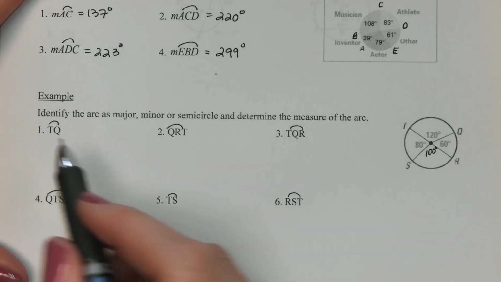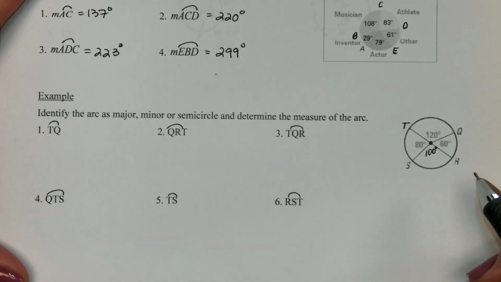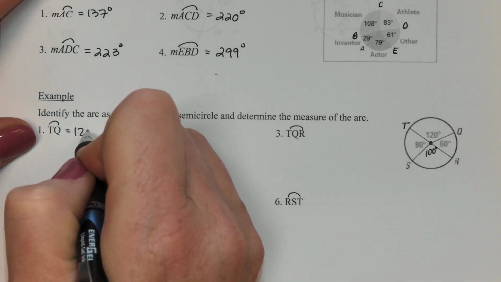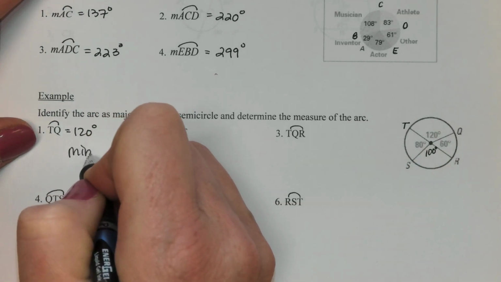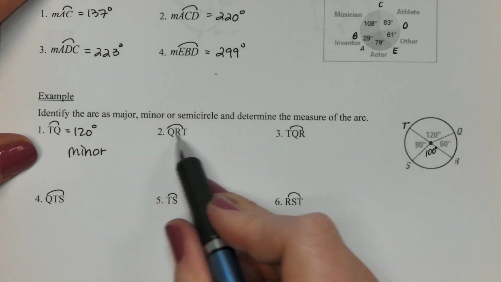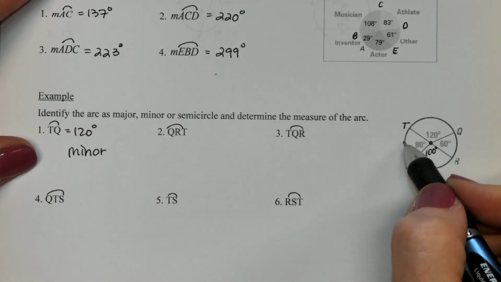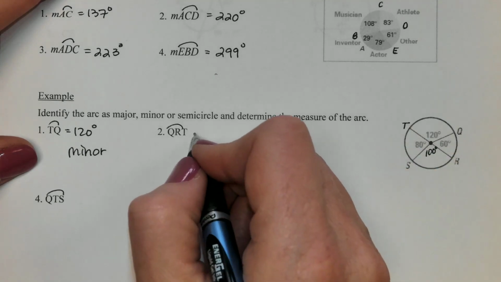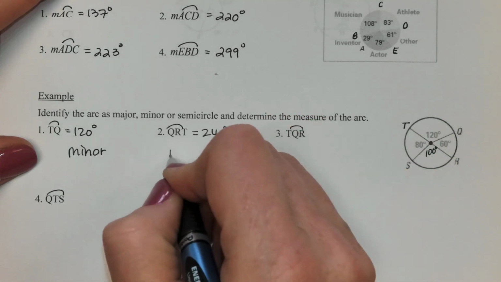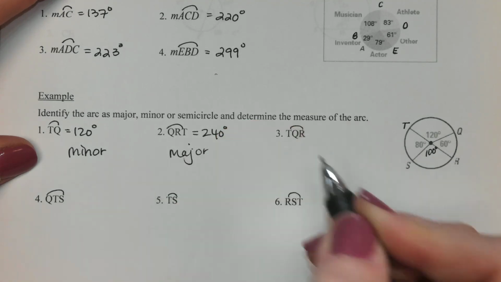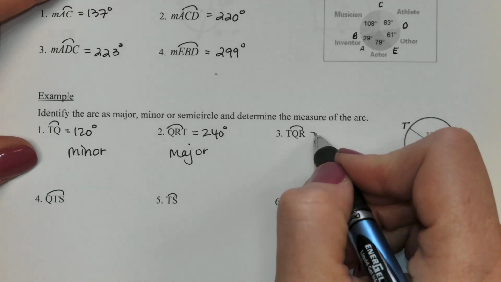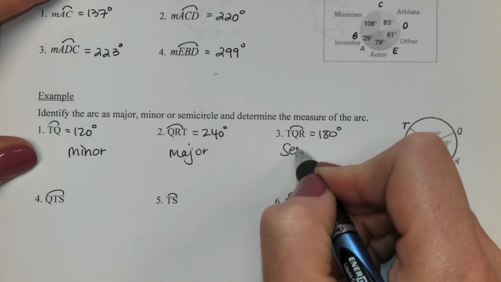So now if I want to find the measure of TQ, that is a T. So from T to Q, shortest distance possible, that would be 120, and that is a minor arc. Next up is QRT, from Q to R to T. So I could do 360, just minus this 120. That gives me 240. That is a major arc. Next up is T to Q to R. So T, that's 120, and then Q to R is 60 for a total of 180, and that is a semicircle.